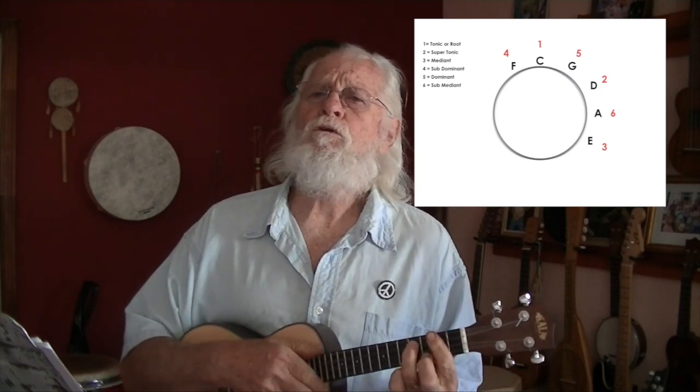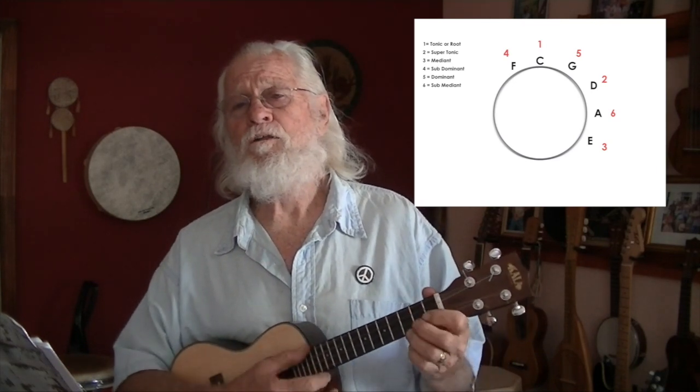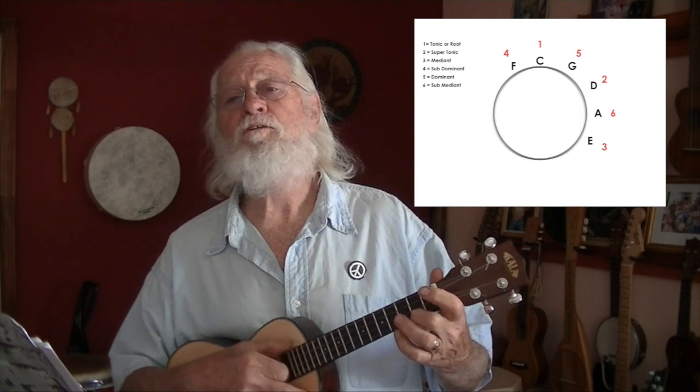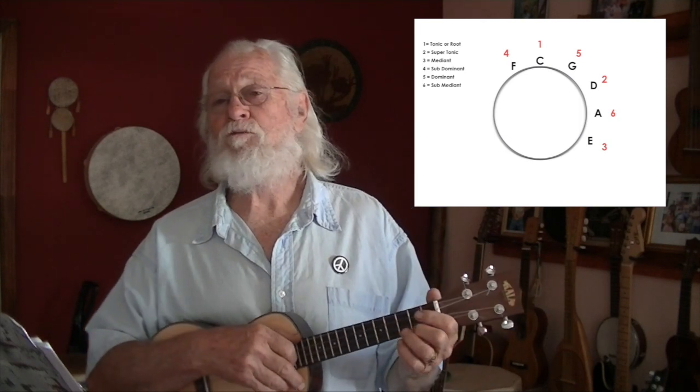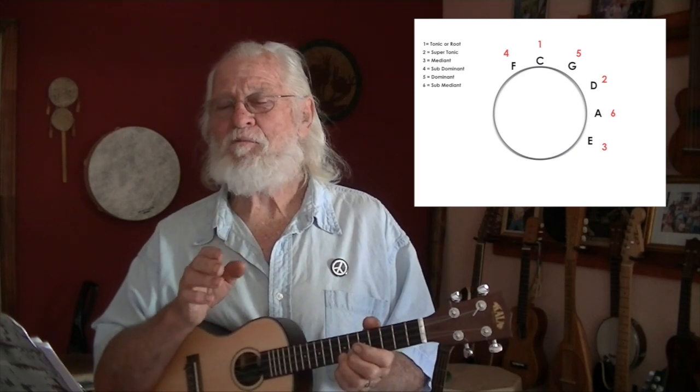A9, those fives we could do. D9, G9, C major 7. You might want to do something jazzy, but it's still a circle of fifths. That's the thing about the circle of fifths.